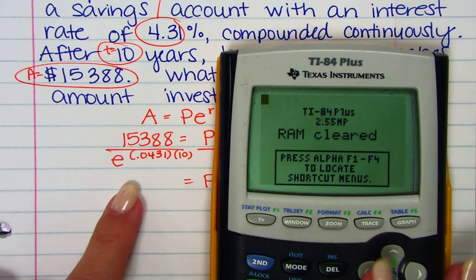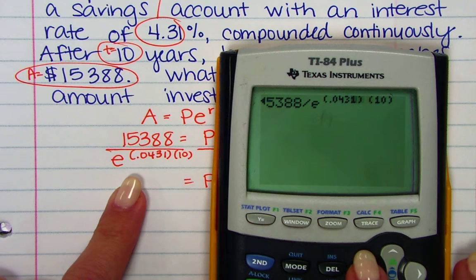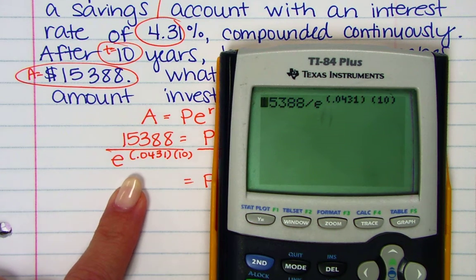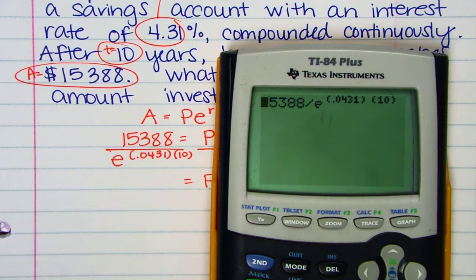I'm going to type this in just like this: 15,388 divided by e to the 0.0431 times 10. Just type it in just like that, where the 0.0431 and the 10 are in the exponent. And we'll see how much did she put in originally. How much did she start off trying to save? Go ahead and type it in.